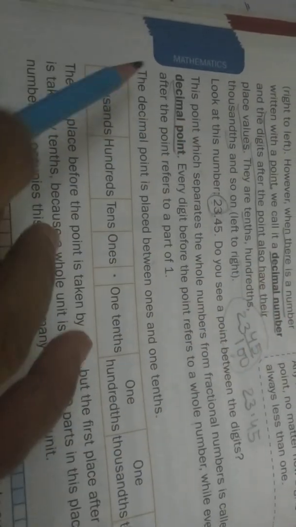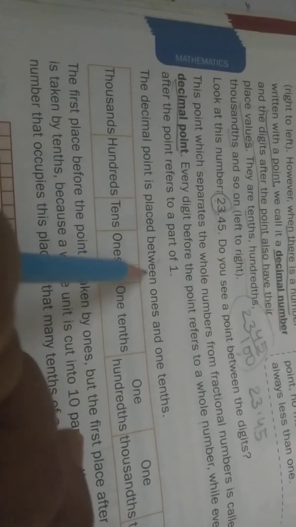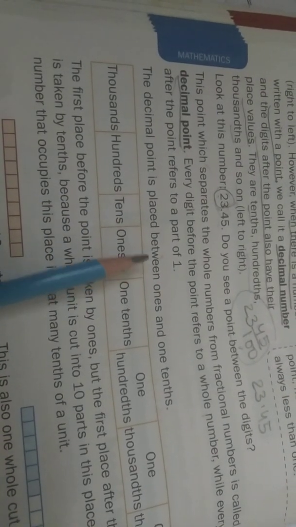Every digit before the point refers to the whole number, while every digit after the point refers to a part of one. So this is the place value chart of our decimals. The decimal point is placed between ones and one tenths. Before the point, as usual, you count ones, tens, hundreds, thousands.